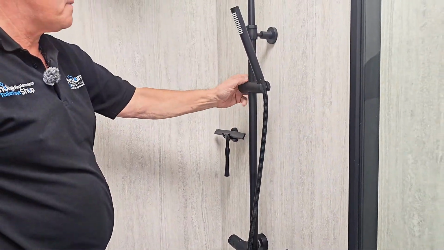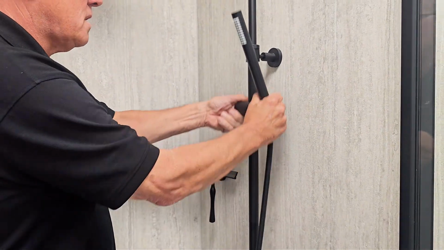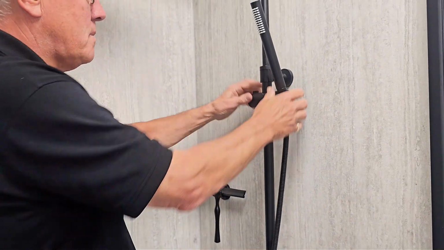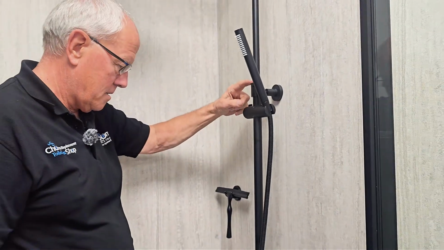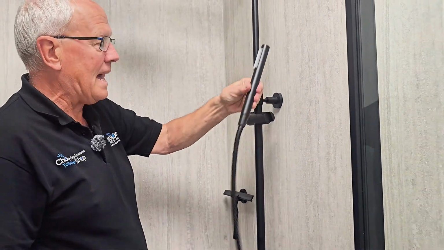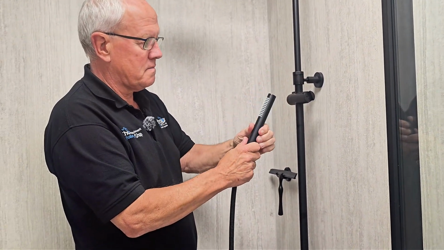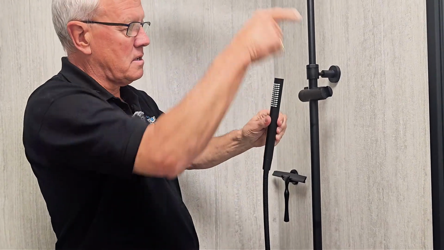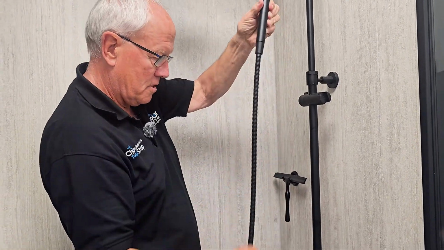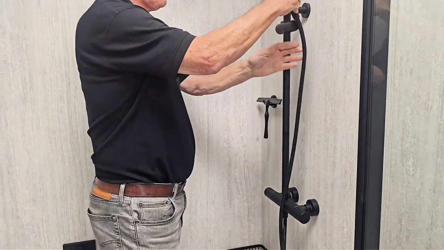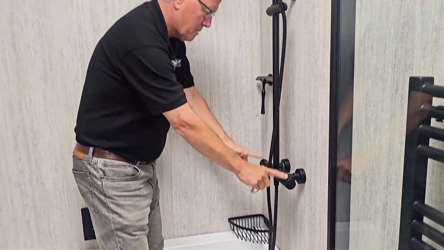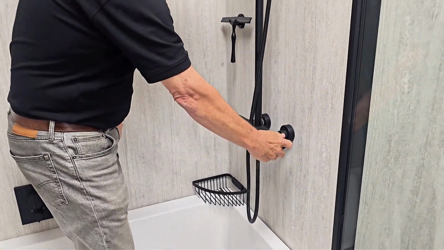Here we also have the slider handset holder, midway bracket. This is called the handset, this part. This is a very thin one, but you could have a circular head. Hose. Back to the bar shower, this side.